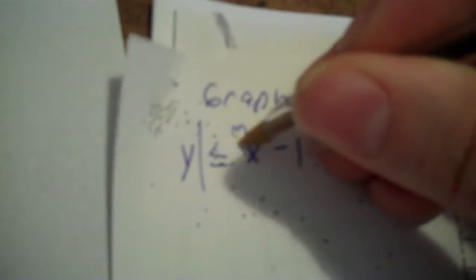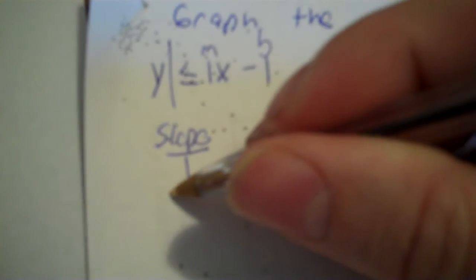y is less than or equal to x minus 1. Now we're first going to just graph the line. So first off, make sure the y is by itself. It is, so you got m right there with a 1 and then b right here. So then we're going to identify the slope and the y-intercept. Okay, so the slope is 1 and the y-intercept is minus 1. So the slope has to be a ratio, so we put a 1 under it.